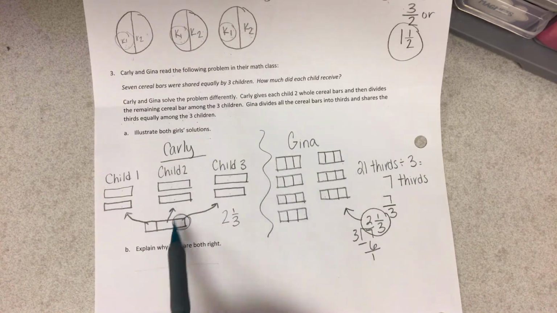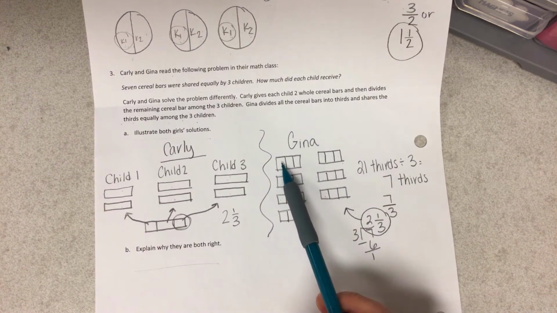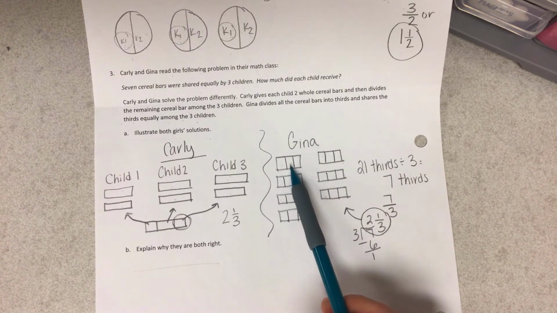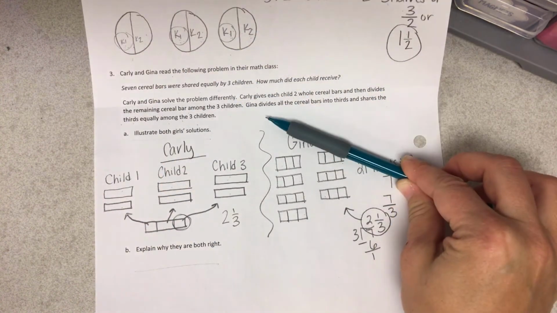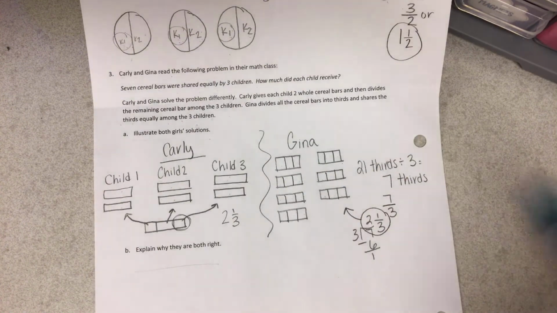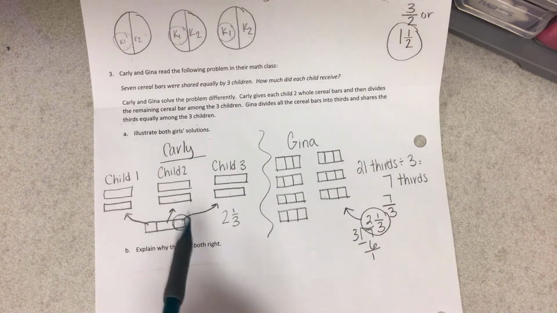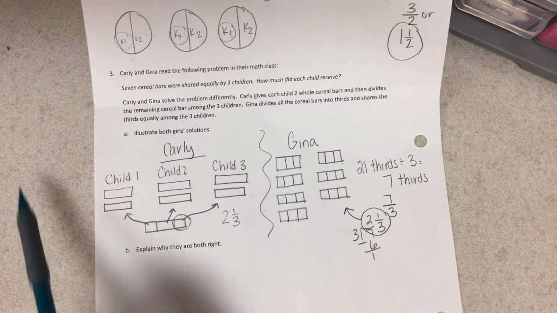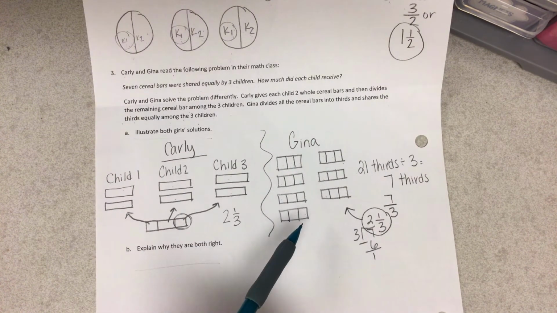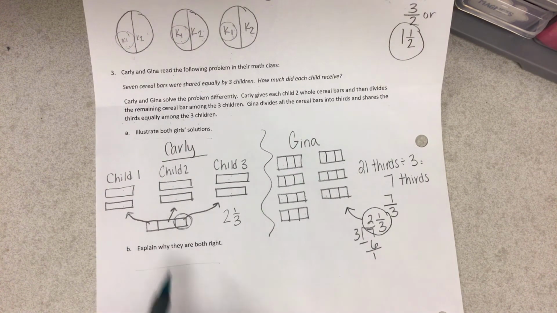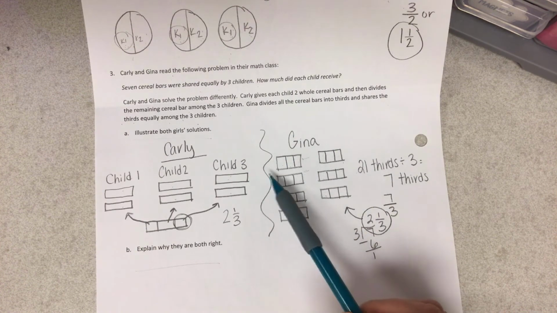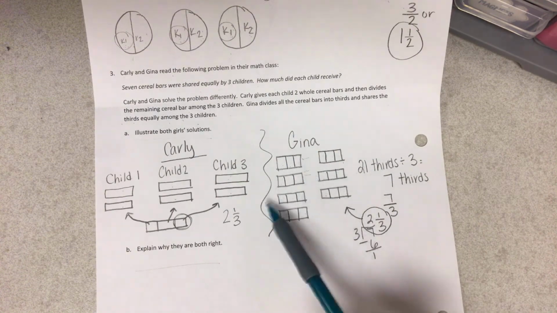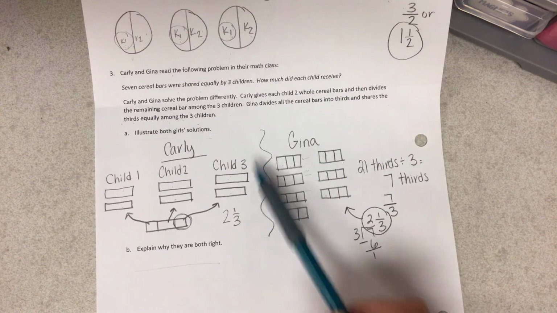So the reason why they're both correct is because Gina went ahead and just split out each cereal bar. So instead of saying, okay, here child 1 have this cereal bar, here child 2 have this, here child 3 have this cereal bar, what Carly did was she basically gave a kid a cereal bar. She had some more left over. She gave another kid a cereal bar, but she had one left over and she had to split it. But what Gina did was each cereal bar, she took a third and gave a third to each kid. Took this cereal bar, a third to each kid. Took this cereal bar, a third to each kid.